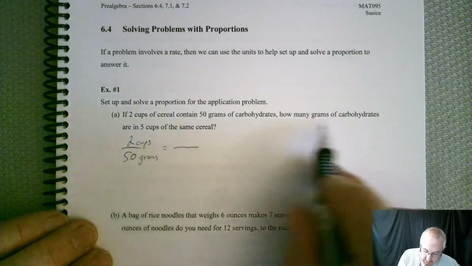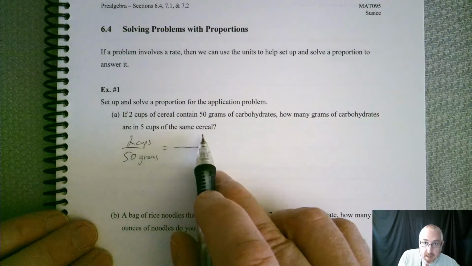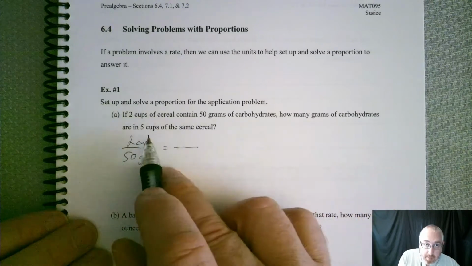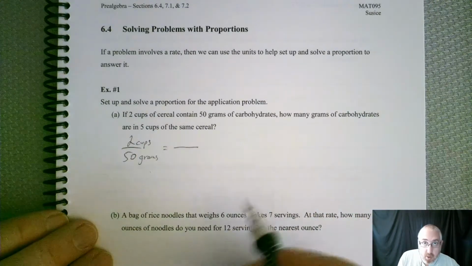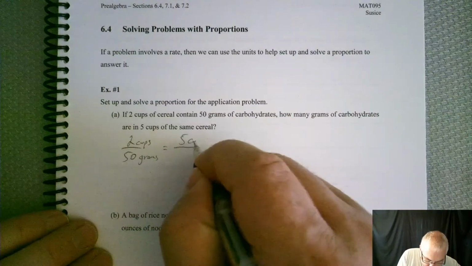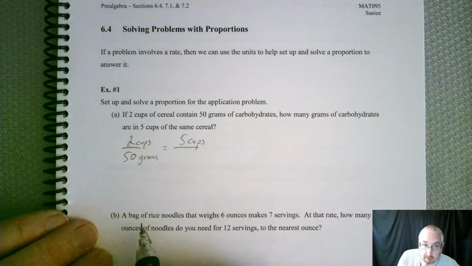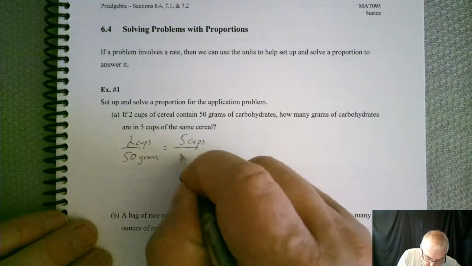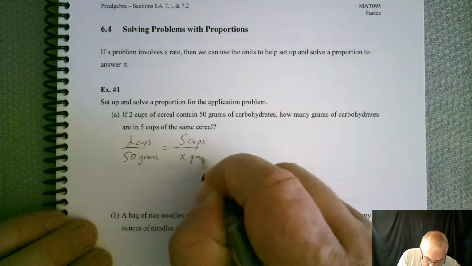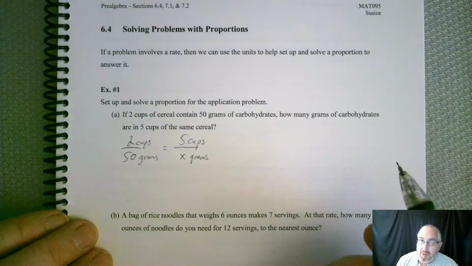So they say how many grams of carbohydrates are in 5 cups of the same cereal? So again, we got grams and cups. So where do the grams go? Where do the cups go? So we can clearly see that the 5 cups is going to have to go on top. So that way it stays the same. Cups is all on top, and then we don't know the number of grams. So we're going to put an X in for that. And now we have our proportion.